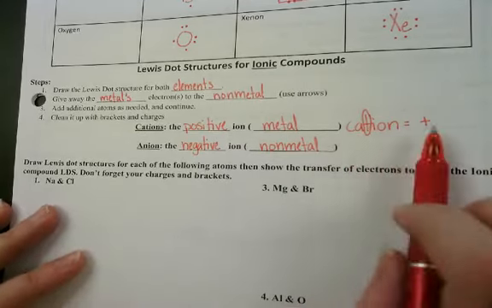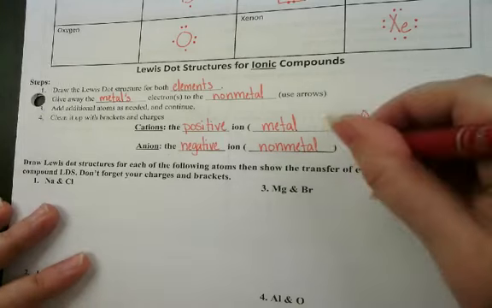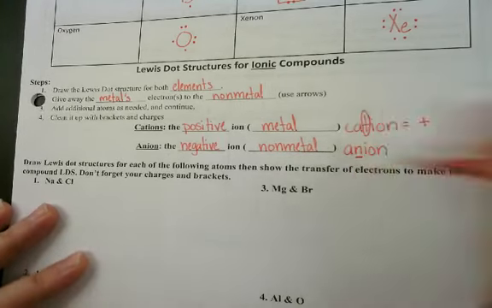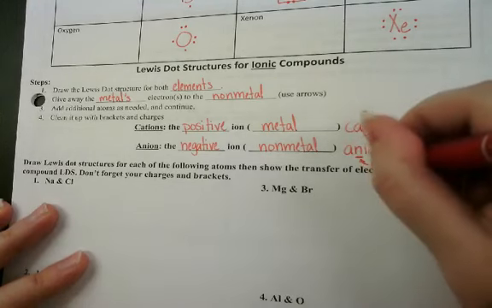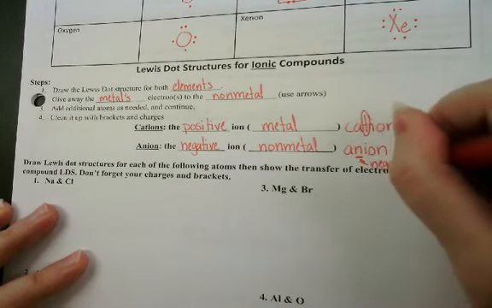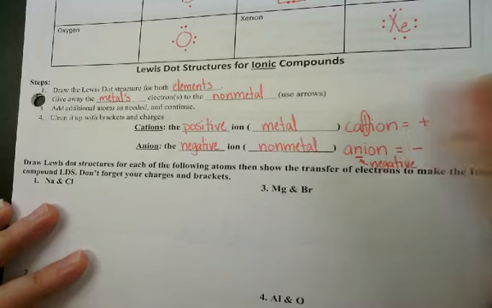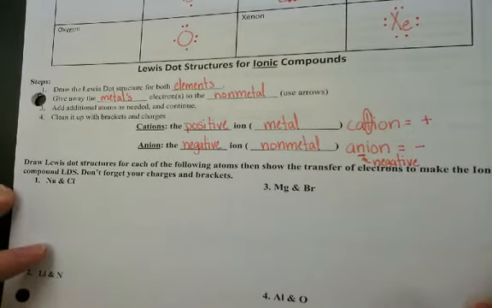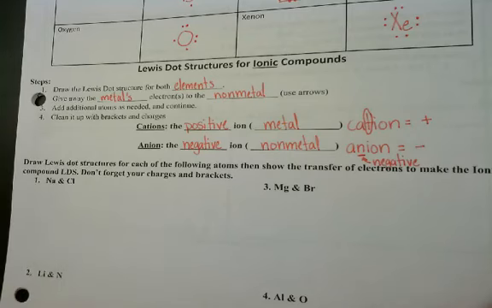The T looks like a plus, so it's positive. Anion, the N, that's negative. So it's the negative one. Okay? So that's the easy, kind of boring way, in my opinion.